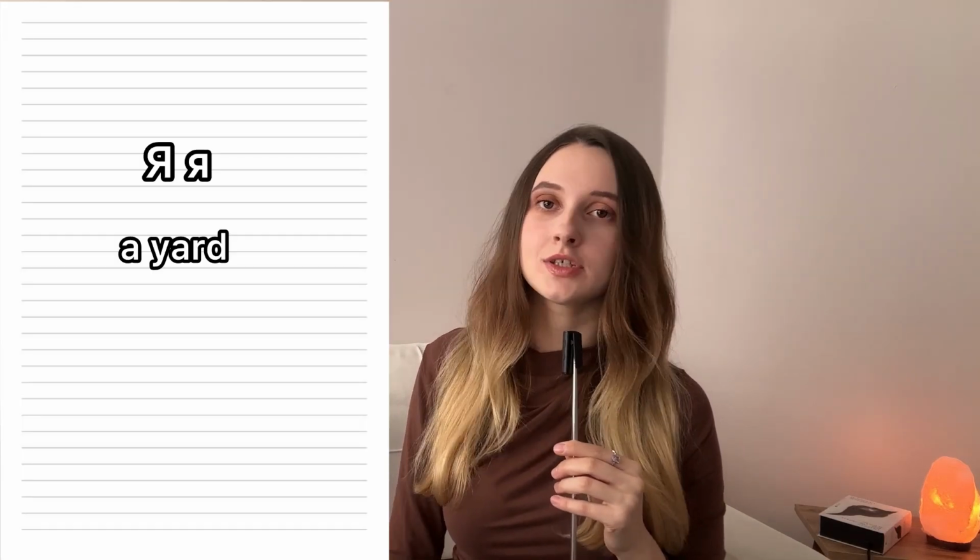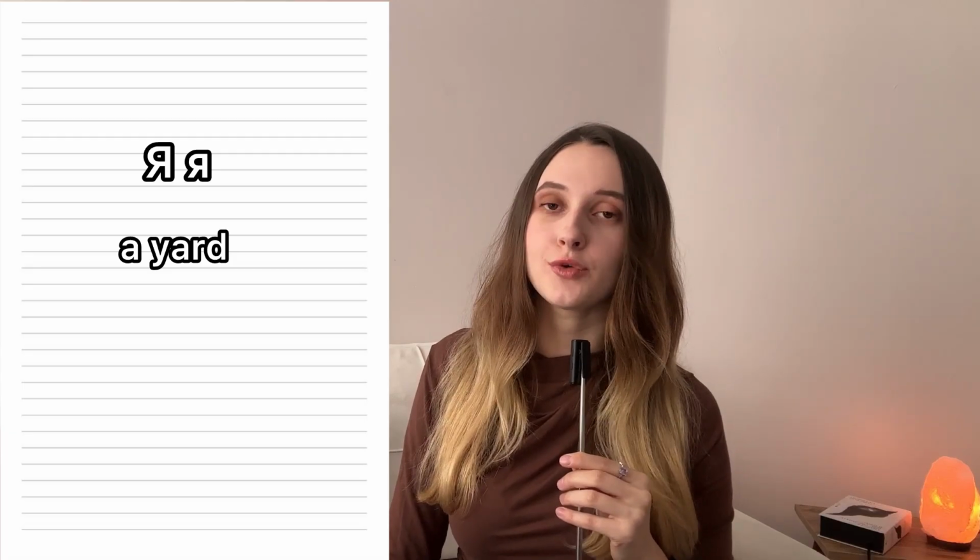Now for the soft vowels. These are cool because they basically have a Y sound built into them. Я, as in yard. Let's see it in a word. The word for apple is яблуко. Яблуко.